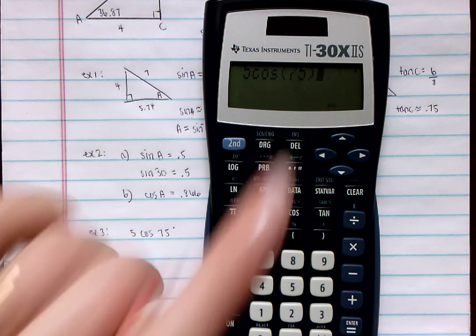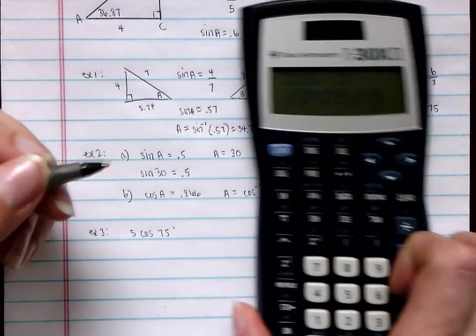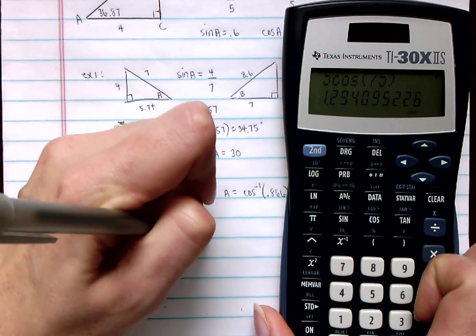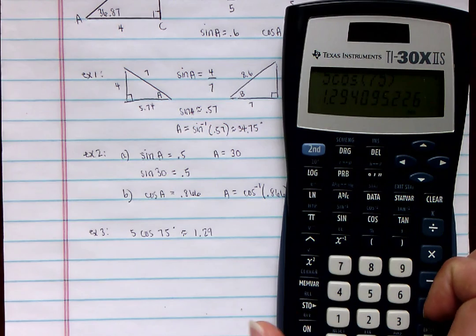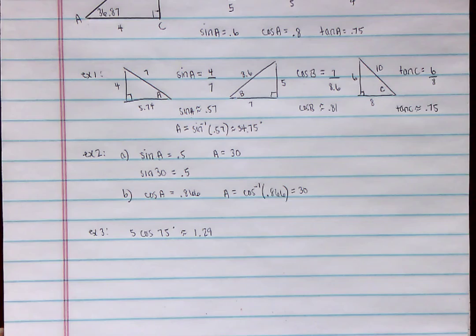Since I'm in degree mode, it's good. And I end up getting 1.294, so that's approximately 1.29 if we round to 2 decimal places. In your book, you're going to do the examples in class, and then you'll be able to finish your homework from there.